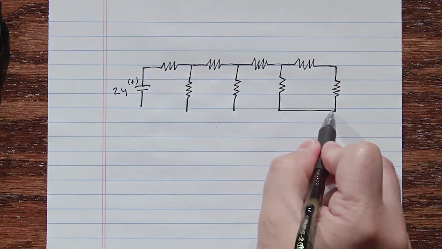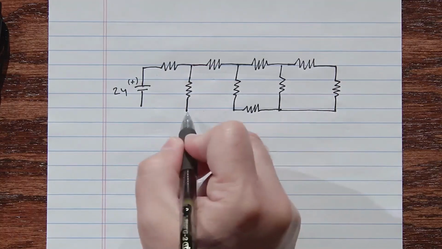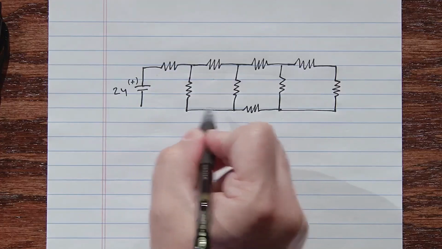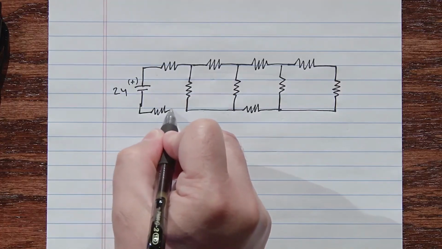I have no resistor here, but I do have a resistor in here, no resistor in here, and I have a resistor right here.